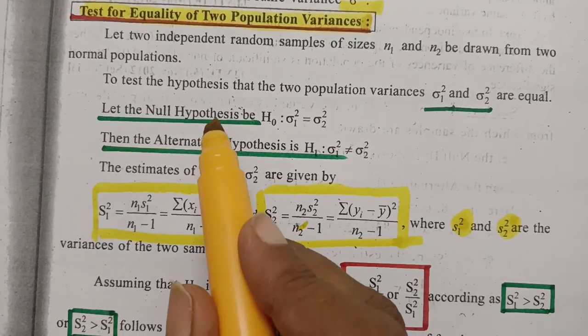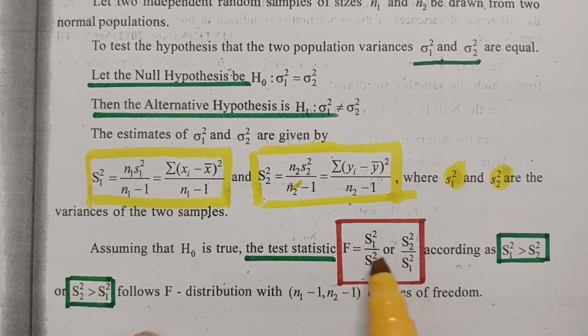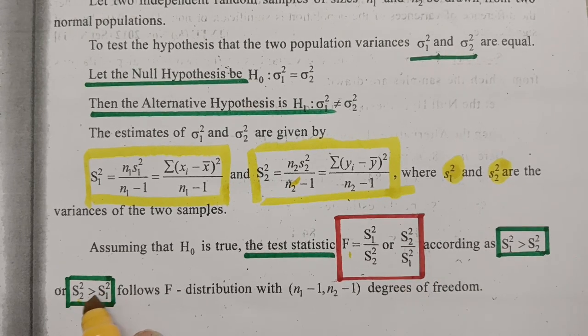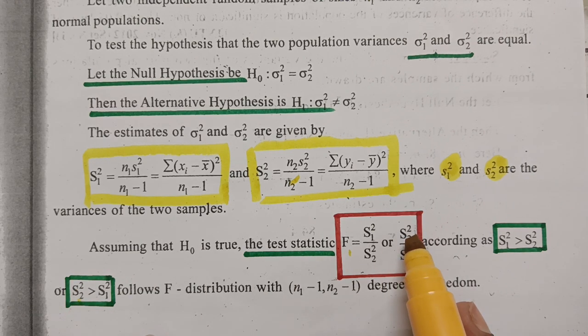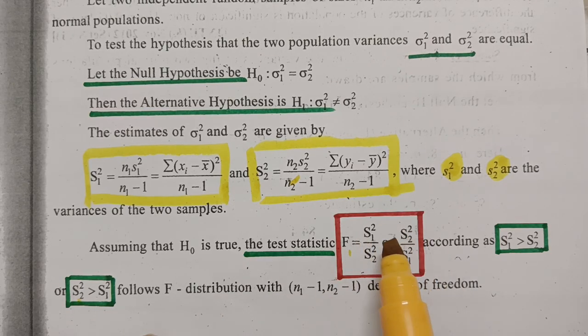First is the null hypothesis, then the alternate hypothesis, and next is the test statistic. F is equal to S1 square by S2 square if S1 square is greater than S2 square. So we have to take the greater variance in the numerator and the lesser variance in the denominator. Or else F is equal to S2 square by S1 square, where S2 square is greater than S1 square. If S2 is greater, we have to take it in the numerator. Whichever is greater, we take in the numerator, and whichever is lesser, we take in the denominator. It follows the F distribution. This is the calculated part. After the test statistic, we will be getting the calculated value.